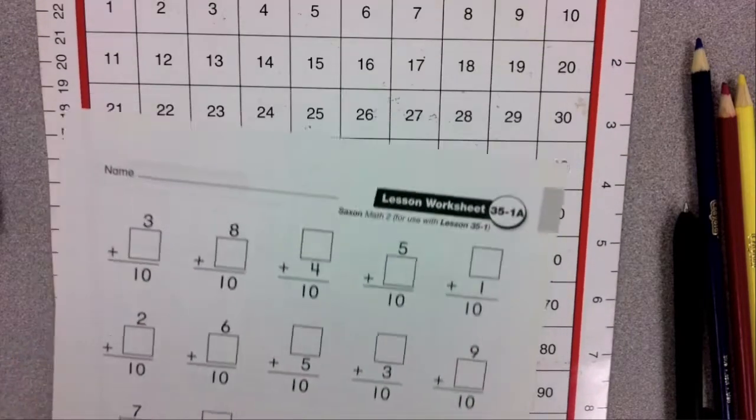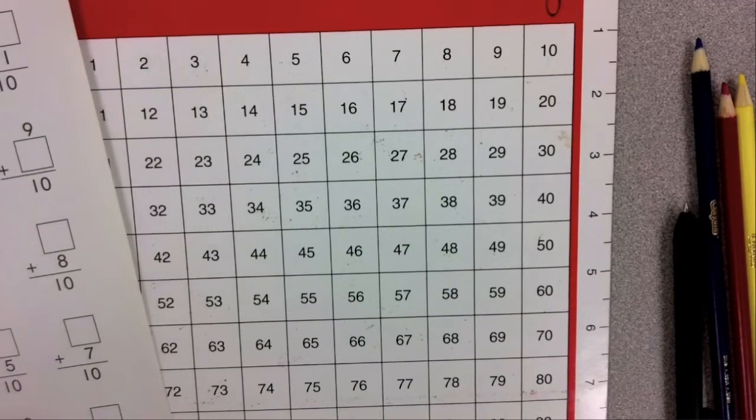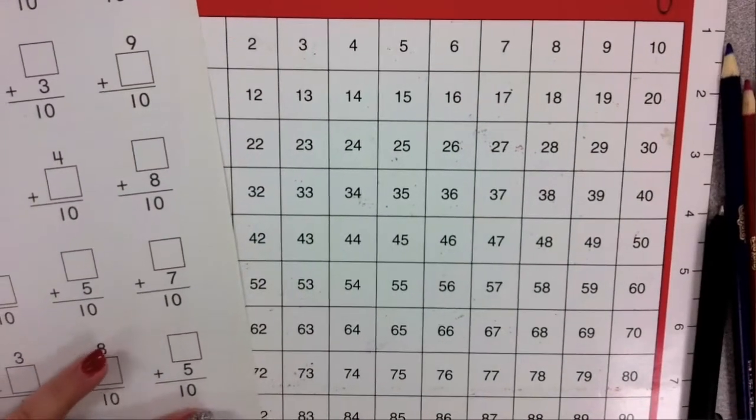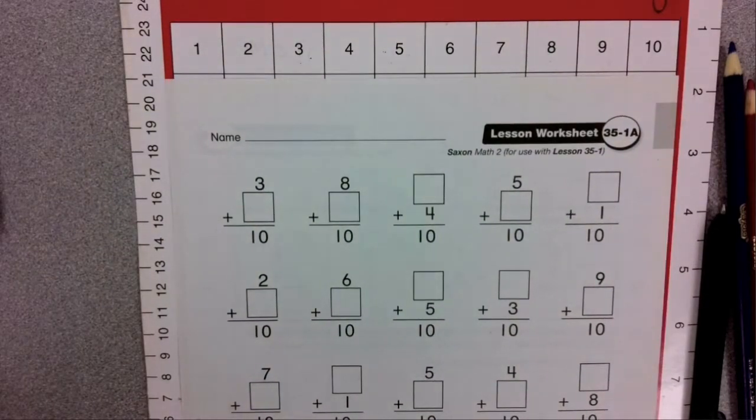So what I actually did is I grabbed out my red folder, which I suggest that you grab yours out as well. And we're just going to need to look at this top row today.